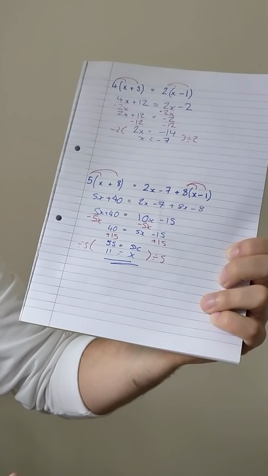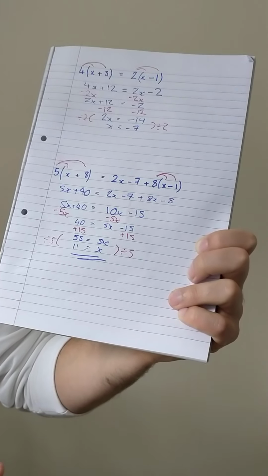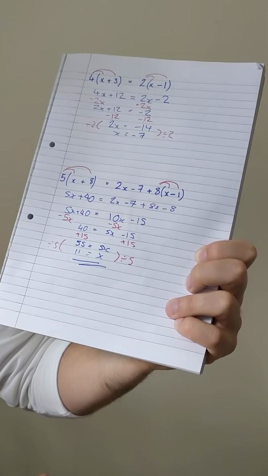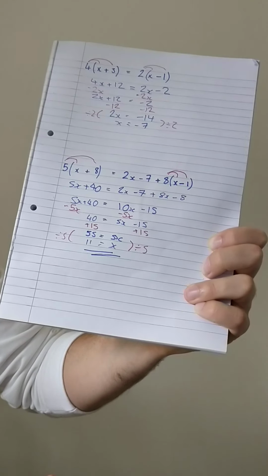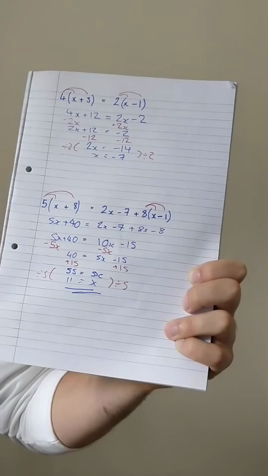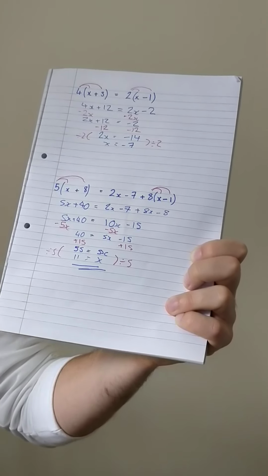Okay, those are the two types of questions you're going to see in this task. As long as you're comfortable expanding out the bracket and vaguely comfortable with what you did yesterday, you should be totally fine. Of course, let me know if you need any extra help.